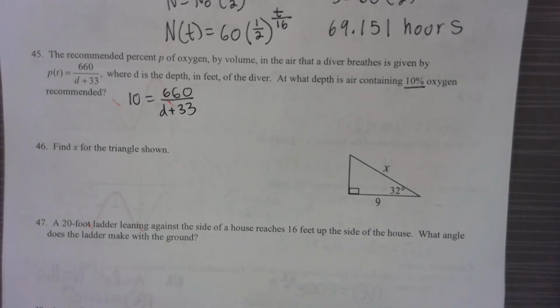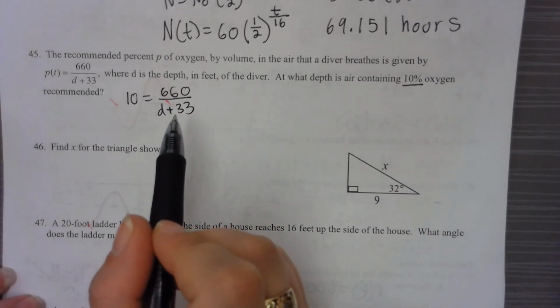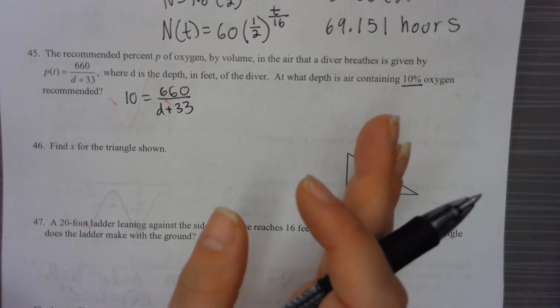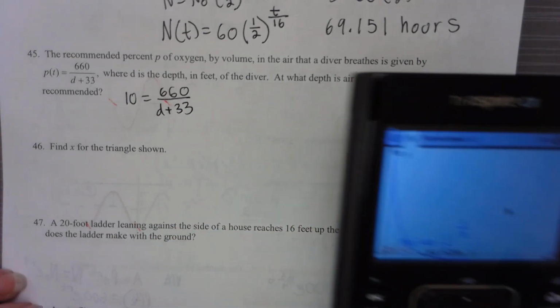Now, you could honestly solve this by hand. You'd multiply by D plus 33 and then solve for D. I personally think that that would be easier, but it's totally up to you guys.